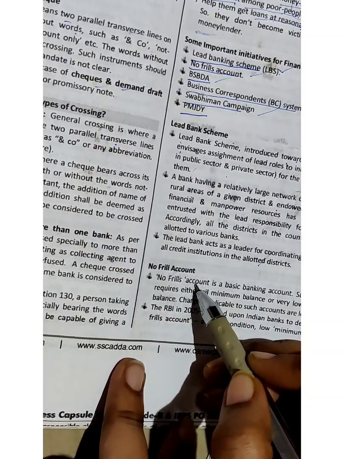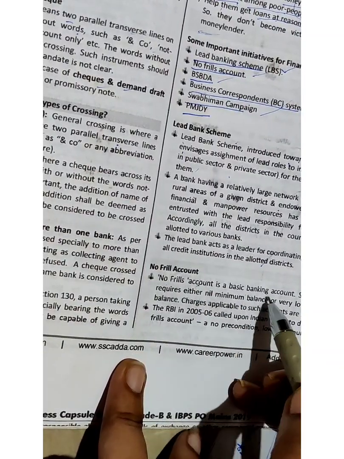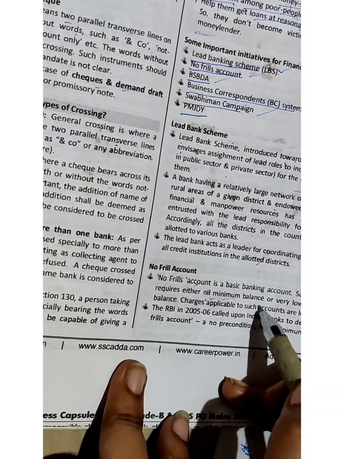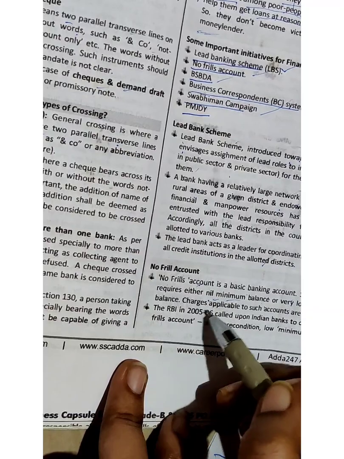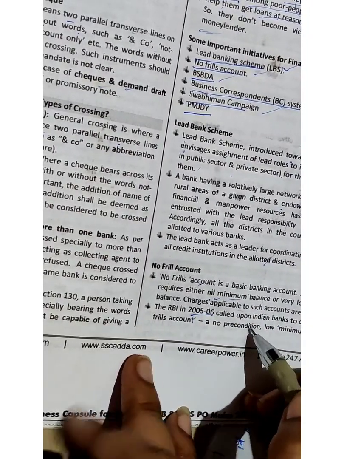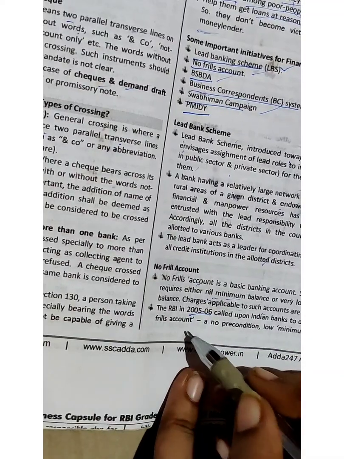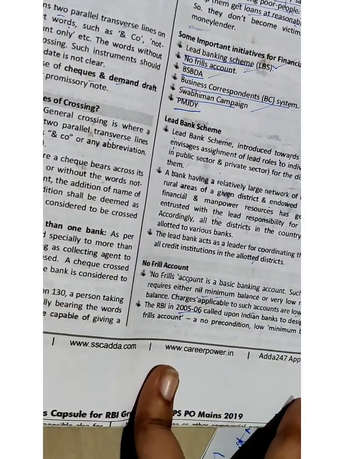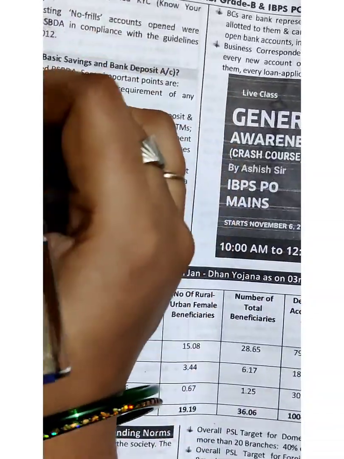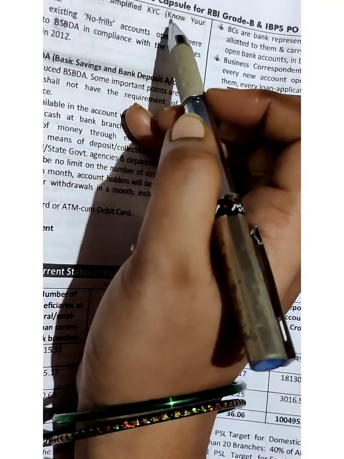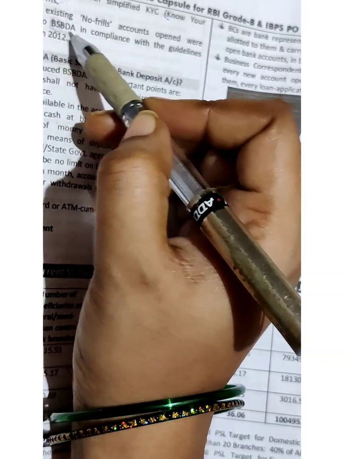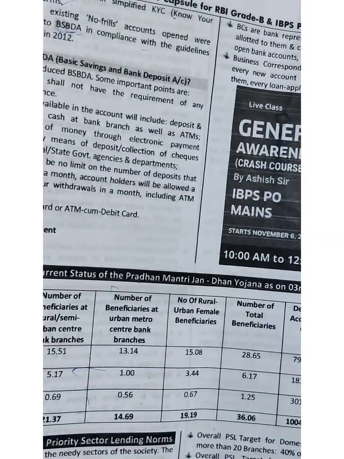And a no frills account is a basic savings account. Such an account requires either nil minimum balance or a very low minimum balance. Charges applicable on such accounts are low. In 2015-16 the RBI called upon Indian banks to design no frills accounts. Okay, so this is for financial inclusion initiatives. And maintenance of the account is under the specified know your customer norms, but all the existing no frills accounts opened were converted into BSBDA in compliance with the guidelines.